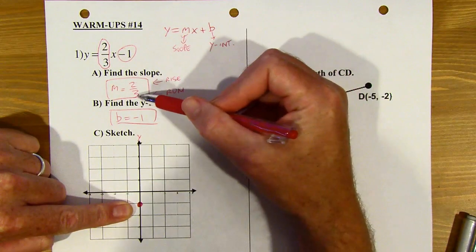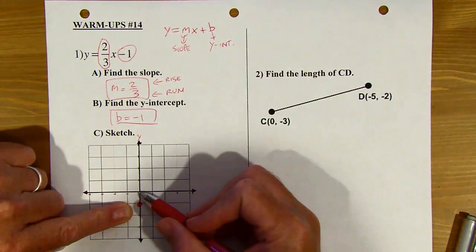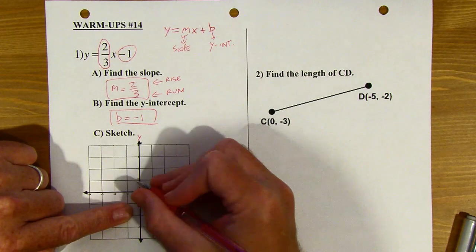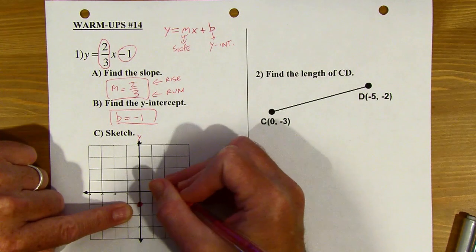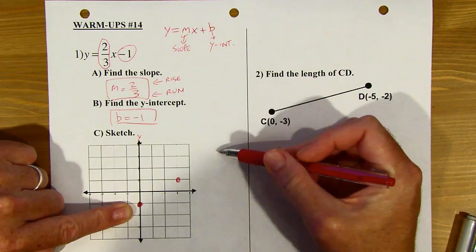And then run means left and right. I'm going to go right 3. So I'm going to go up 2 to the right 3, not from the origin, but from a point that I know is on the line, which is this point. So I'm going to go up 2 units, 3 units to the right. There's another point. I could do it again. I could go up 2 to the right 3.